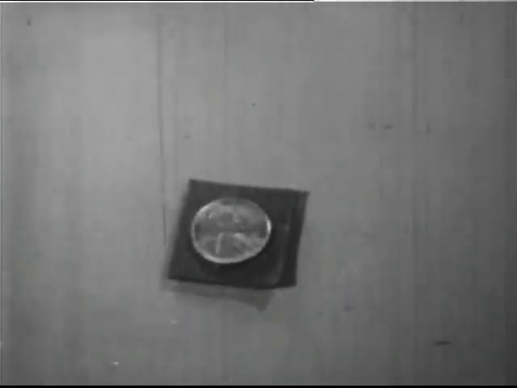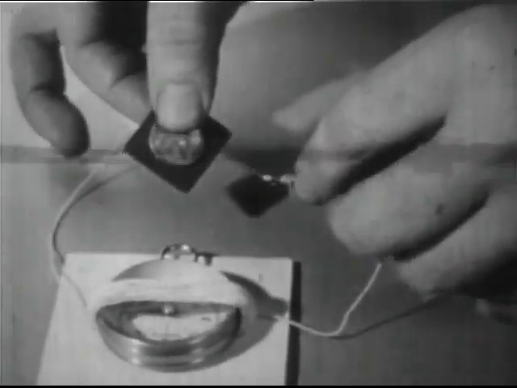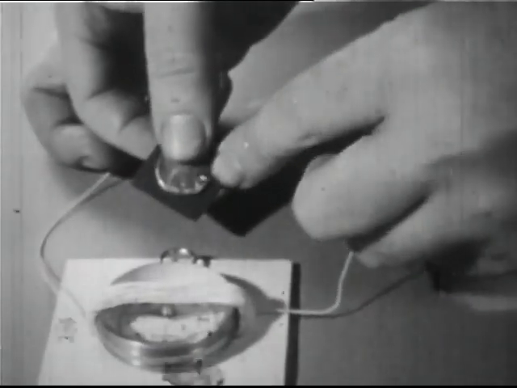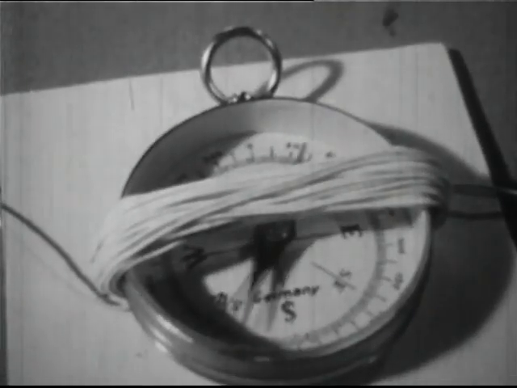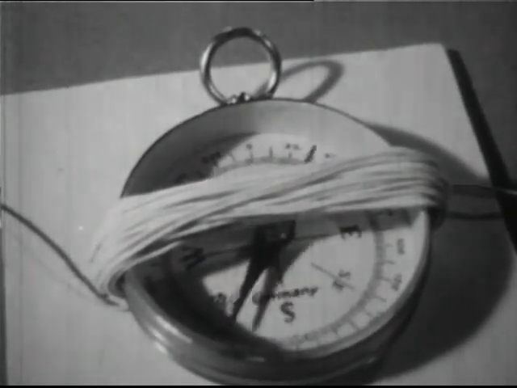Now, if our little homemade voltaic cell can really produce a current, the current will pass through the coil and create a magnetic field which will make the compass needle move. So, you see, our homemade voltaic cell really produces electricity.